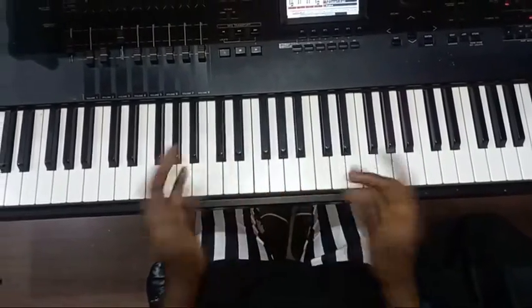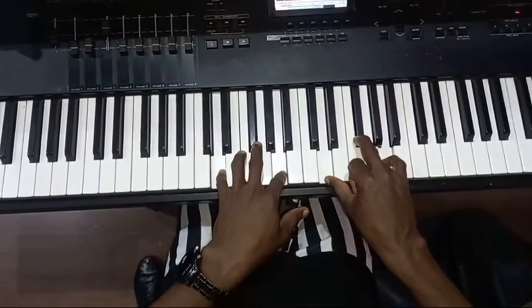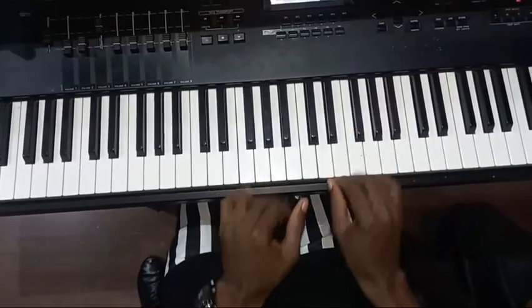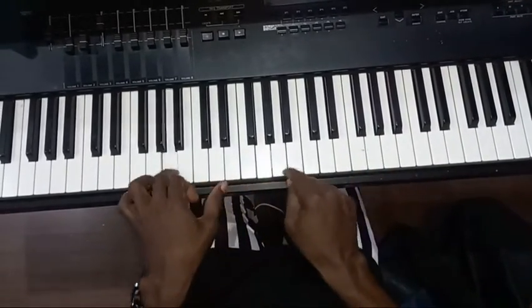Oh, be lifted. Can you see that? So this is the fifth of G. 1, 2, 3, 4, 5.